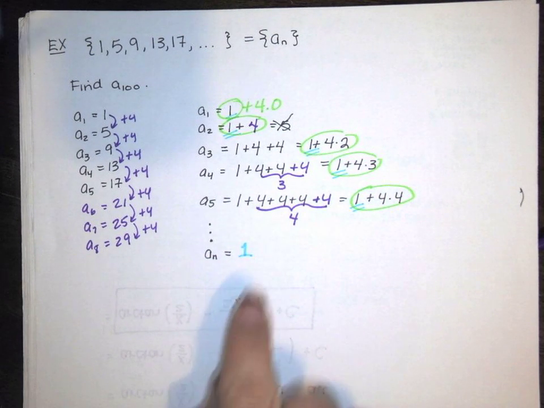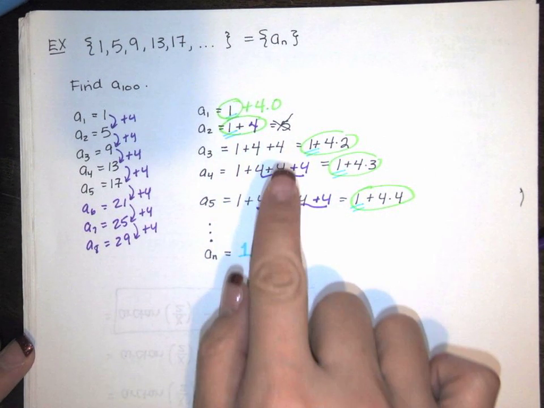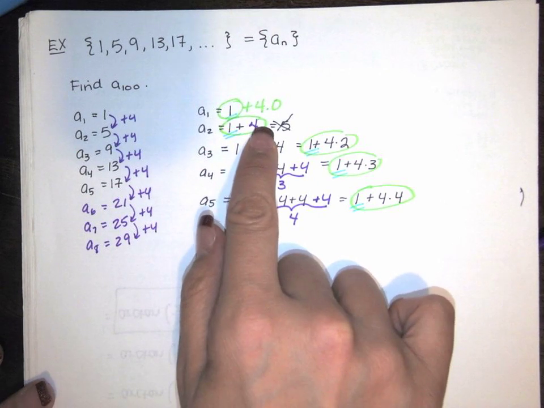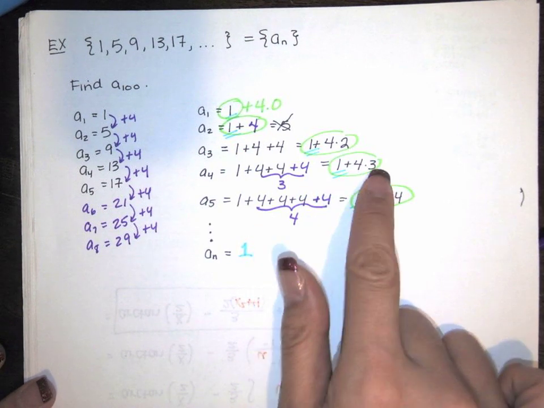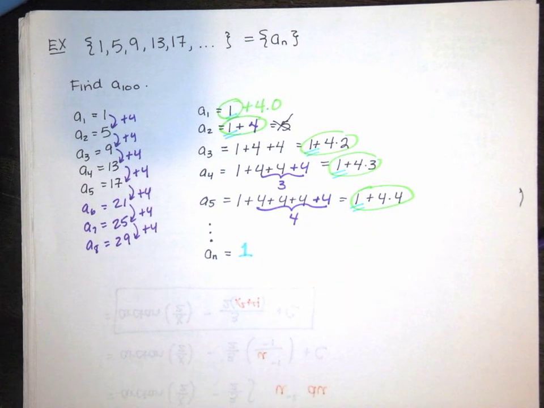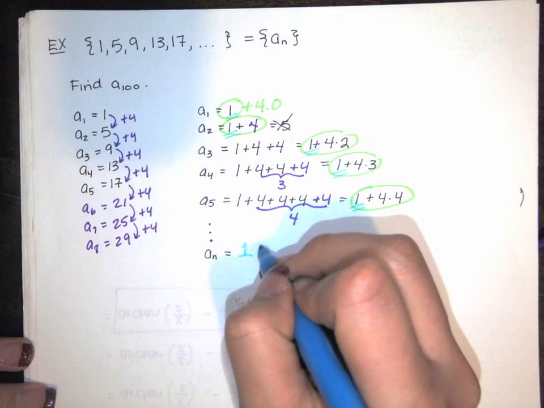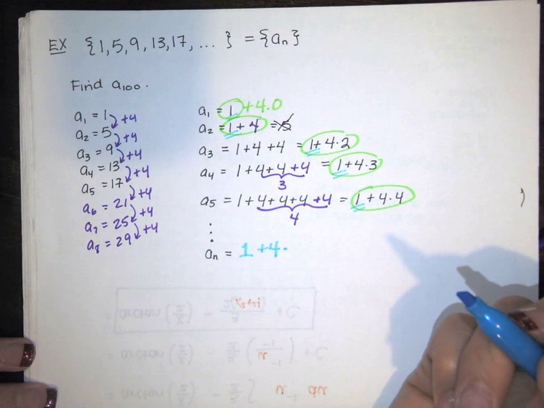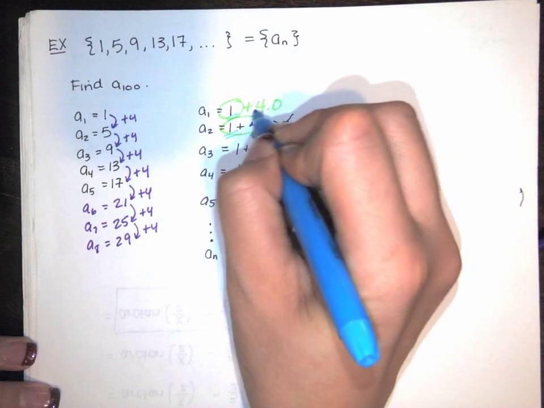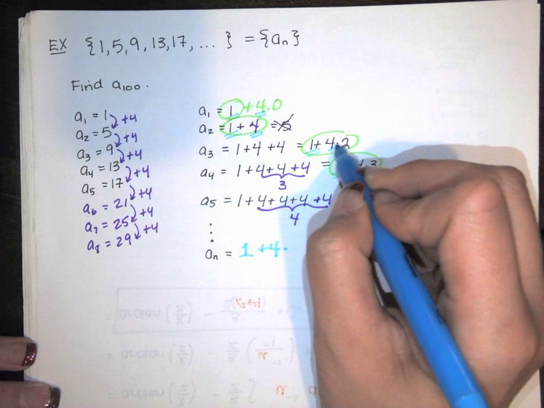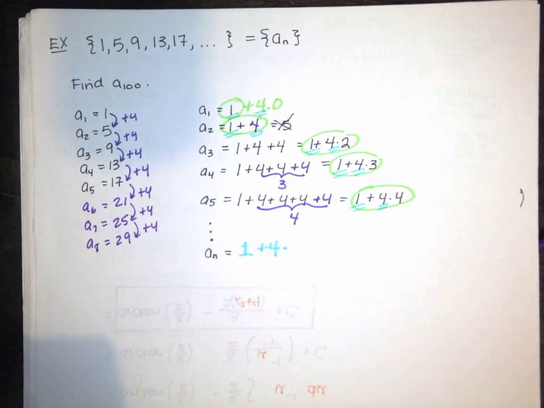And then, what did we do? We added 4. I added 4 0 times, and then I added it once, and then I added it twice, and I added it 3 times, and I added it 4 times. So every time I'm adding a 4, but 4 times what? That 4 is the same for all of these guys. But what's changing?